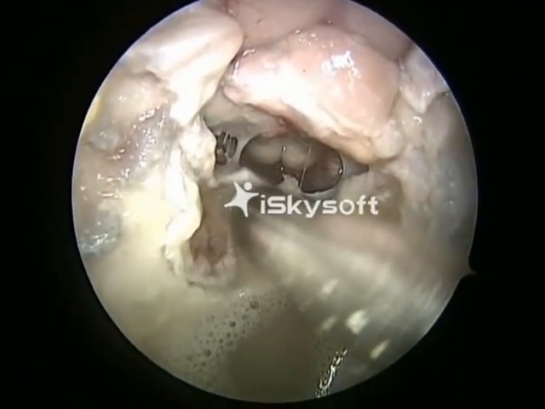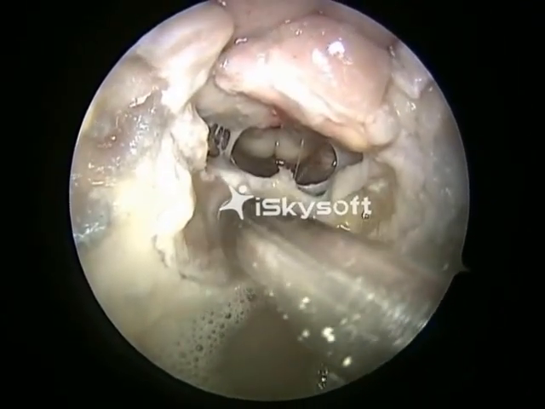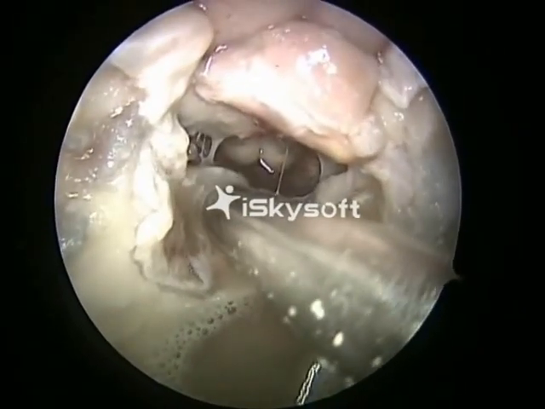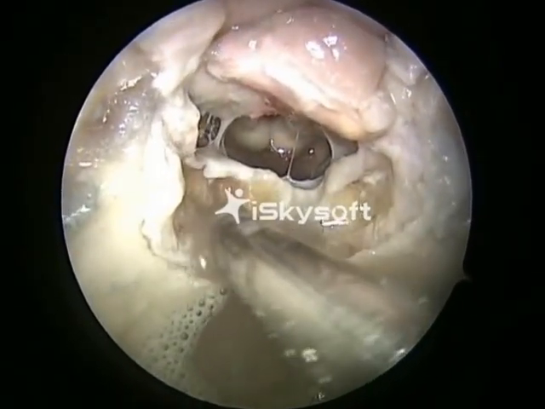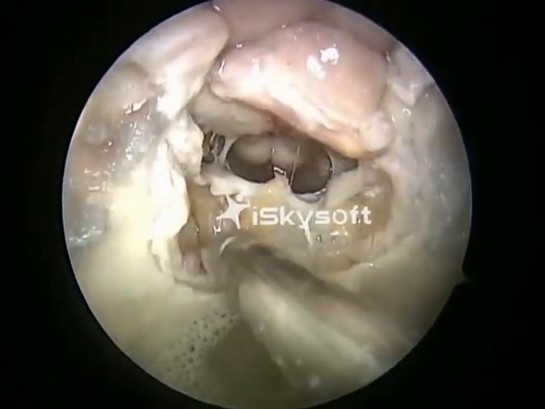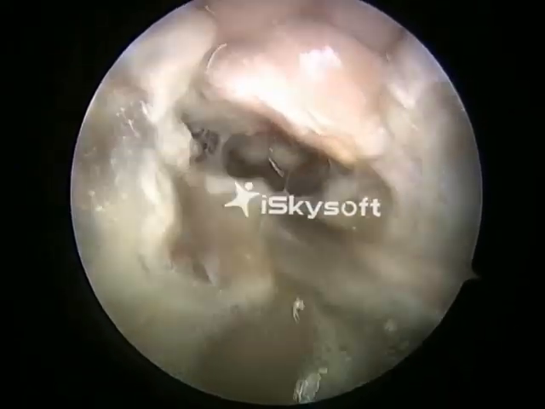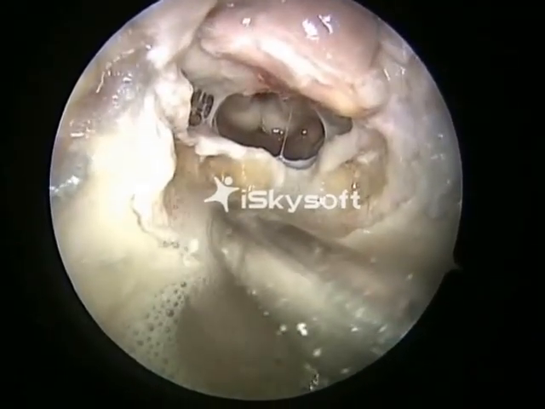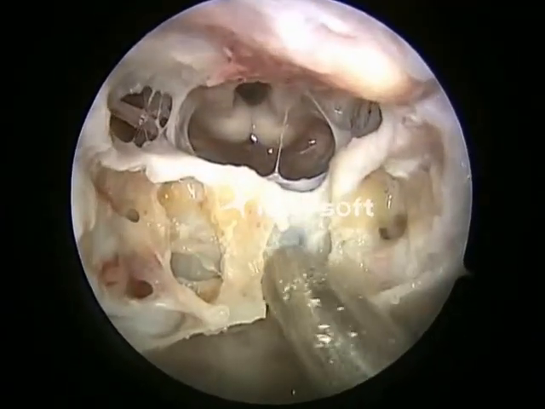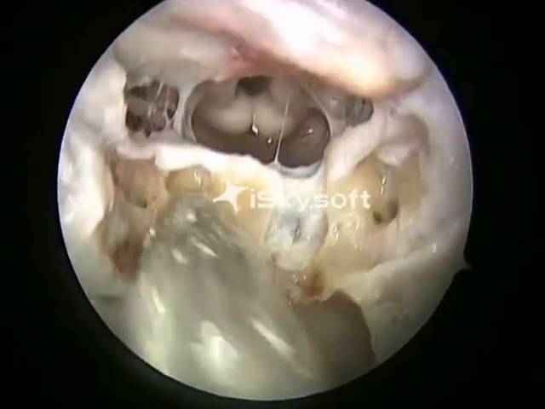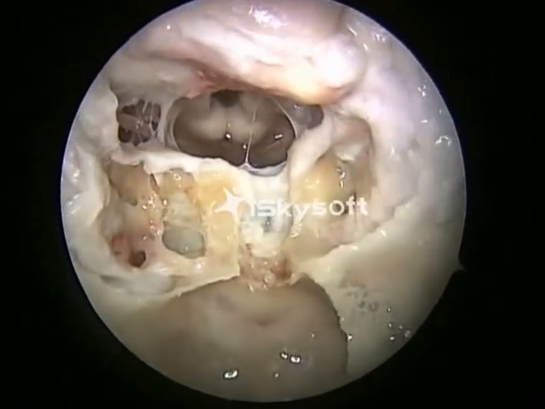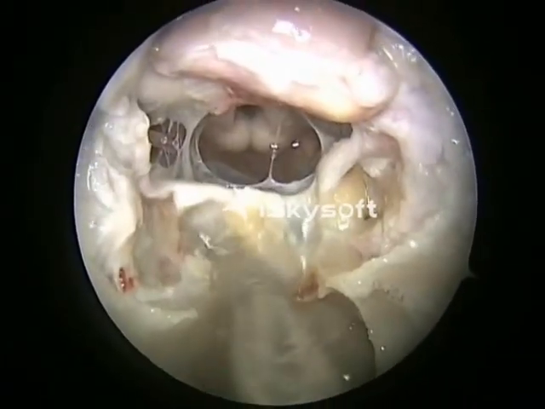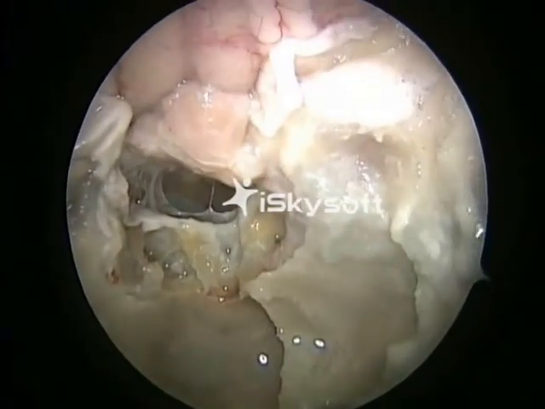It should be remembered that the pituitary gland is a part of the upper clivus. In fact, we call the upper clivus pregnant with the pituitary. We are making two shoulder osteotomies and the bone in between is removed. You can see the dura behind. Care is taken not to injure the dura.